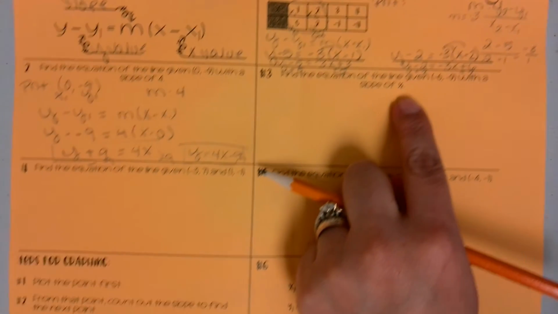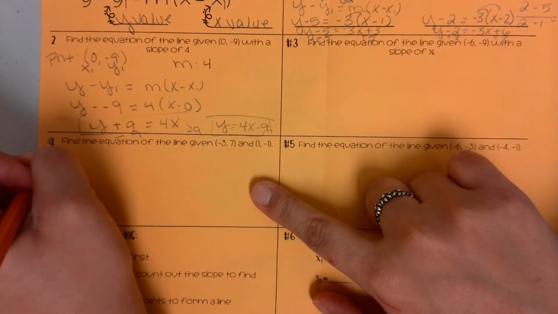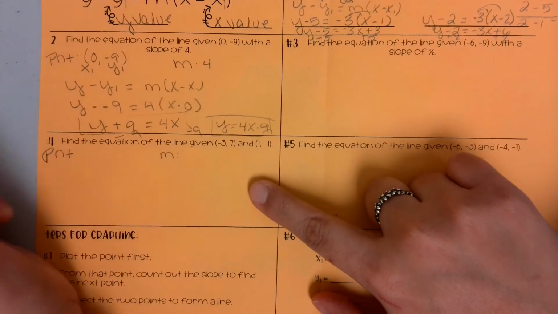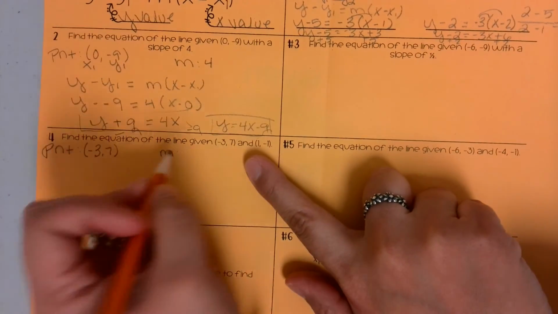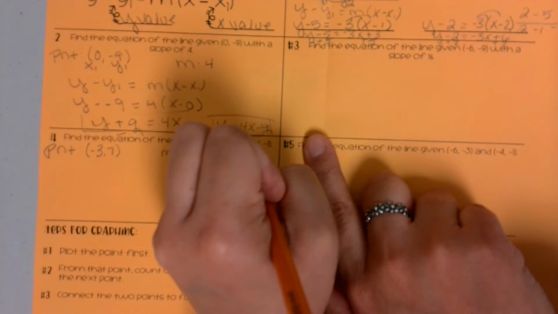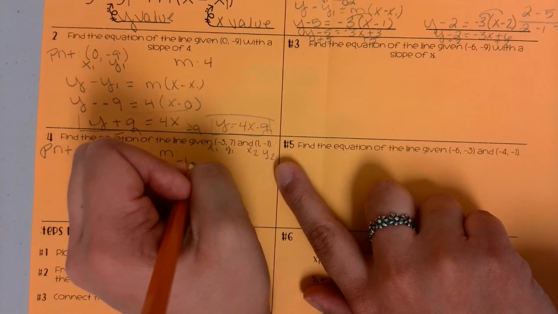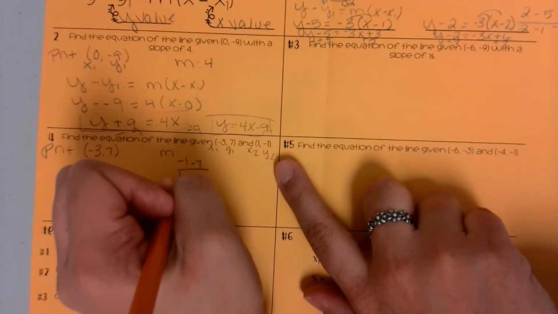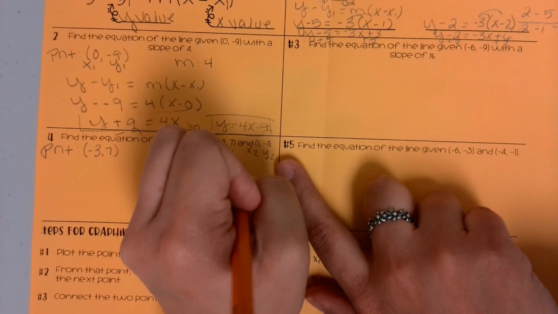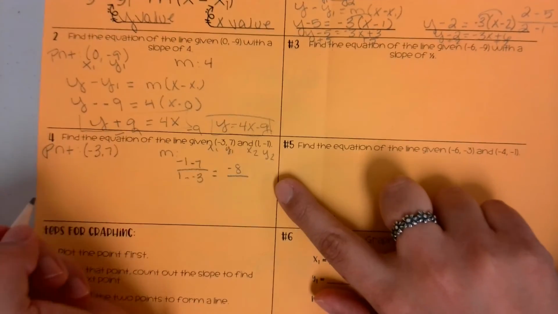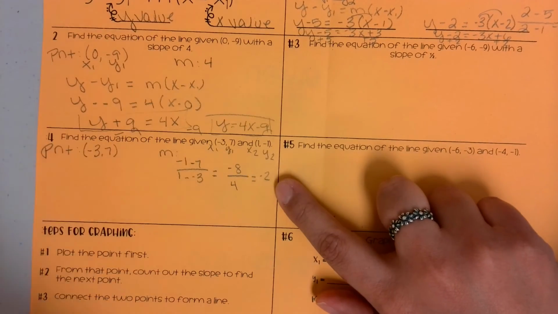Alright, find the equation. That's the same way. You're going to do that one. Find the equation of the line. So they give us 2 points. I need a point and I need a slope. It does not matter which point you use. I'm going to use the first one, and I need to find the slope. So x1, y1, x2, y2. Negative 1 minus 7 over 1 minus negative 3. Negative 1 minus 7 is negative 8. 1 plus 3 is 4, so the slope of this problem is negative 2.